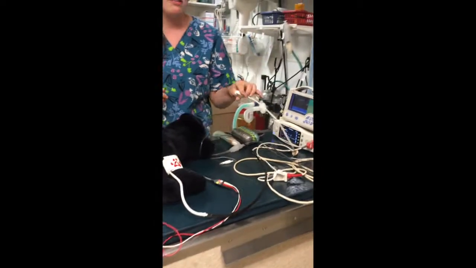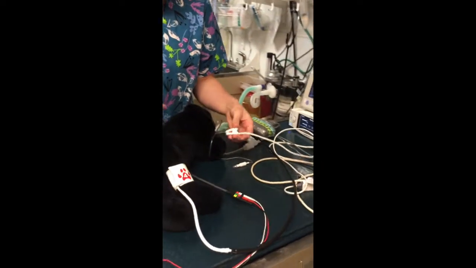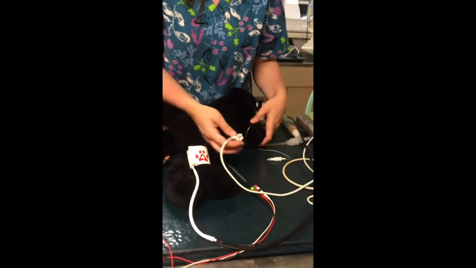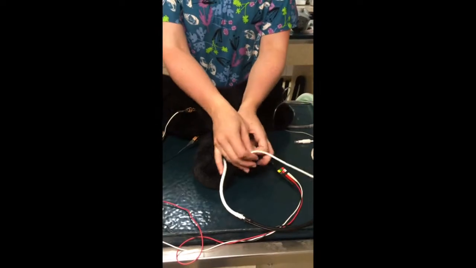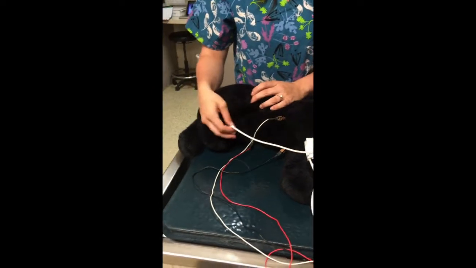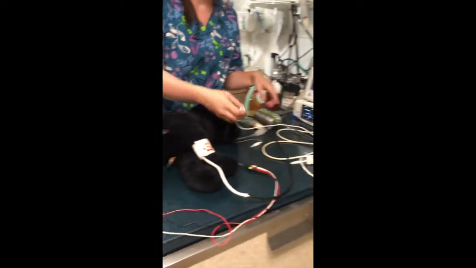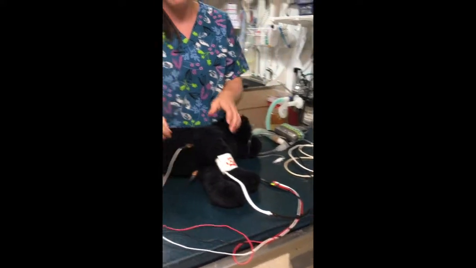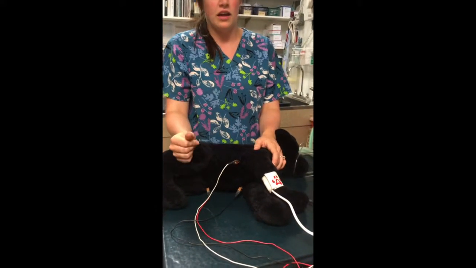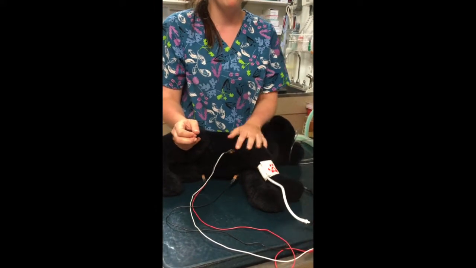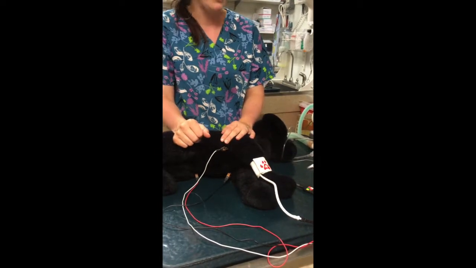Next, I'm going to talk about our SpO2. So our SpO2 monitor can be hooked up to several different places. It can be hooked to the tongue, the ear, the pad on the toe. If it's a male, it can be hooked to the prepuce. If it's a female, it can be hooked to the vulva. So the SpO2 is monitoring the amount of oxygen that is in the blood, and you always want it to measure between 90 and 100%.